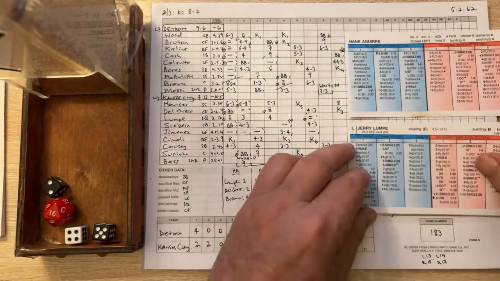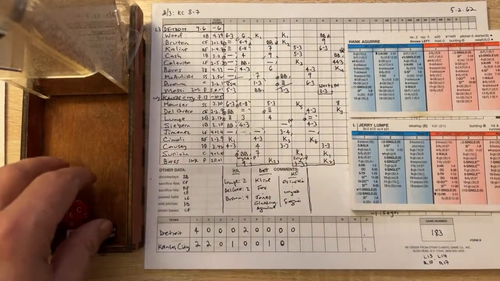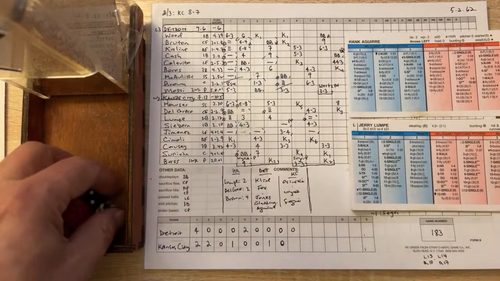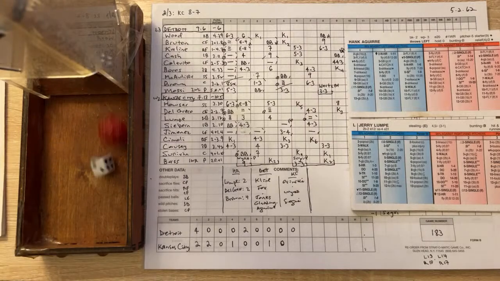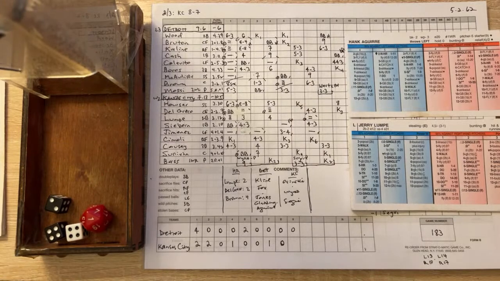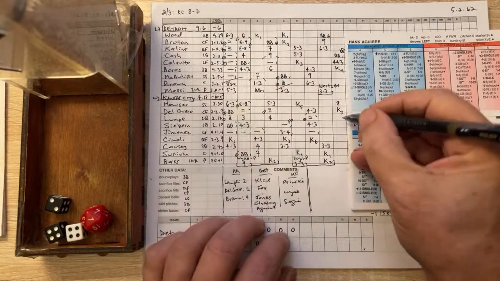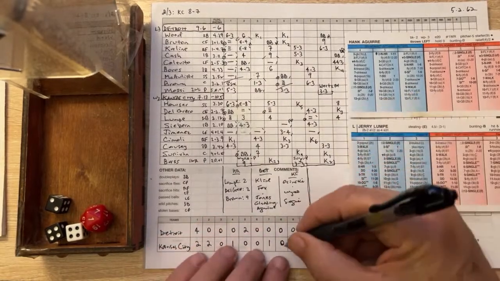And Jerry Lumpe trying to end this. He already has hit a home run. There's the pitch, 4-6, left-handed. Lines it to second, right at Wood. We're going to extra innings.